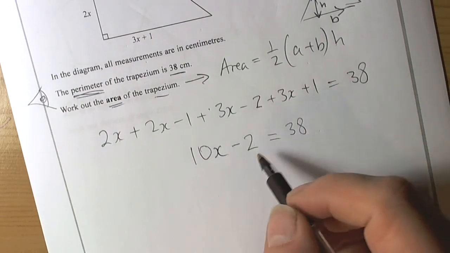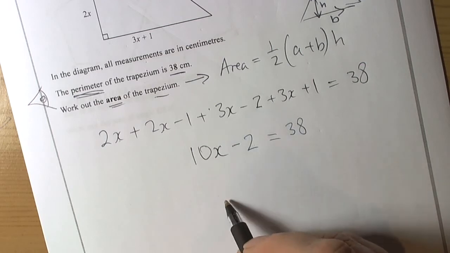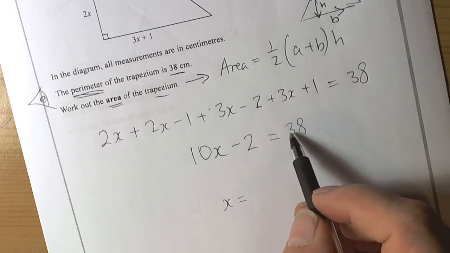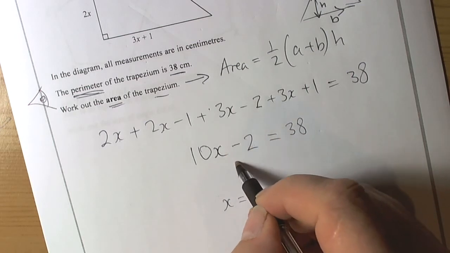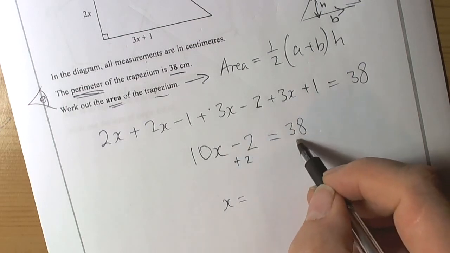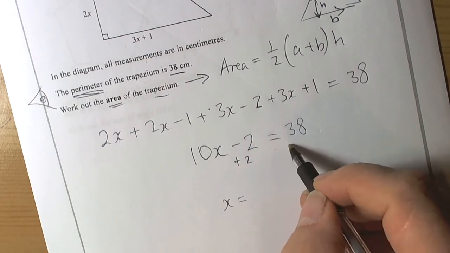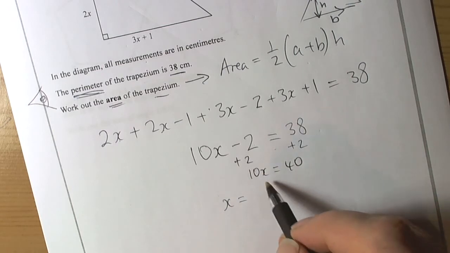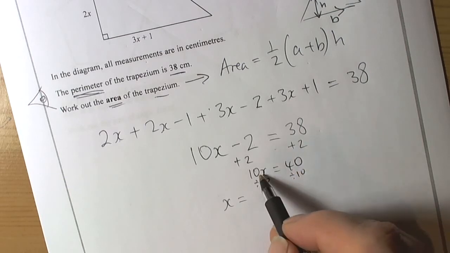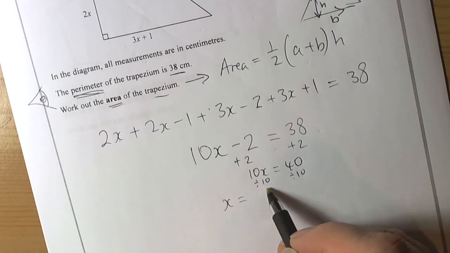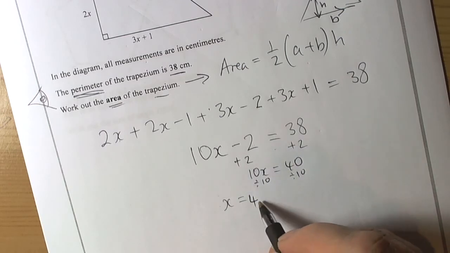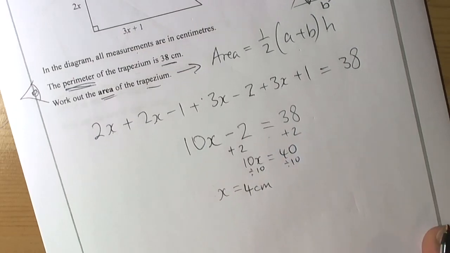Now solving equations, we should realise that means make x the subject. So basically we want an answer for x. Solving equations, treat it like formulae, moving things and rearranging things. So we need to get that take away 2 across to the other side. We do the opposite to cancel it to nothing, but therefore we must do the same to the other side. So we now know that 10x's are worth 40, and we want 1x, so divide by 10. Opposite of timesing is dividing, and 10 divided by 10 is 1, so we've got 1x. 40 divided by 10 is 4. So we know that x is equal to 4 centimetres.